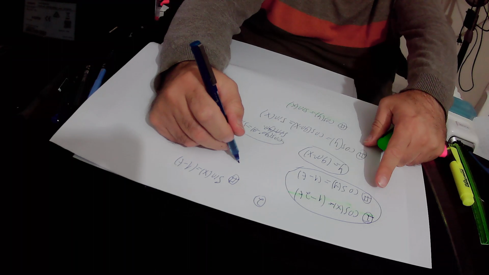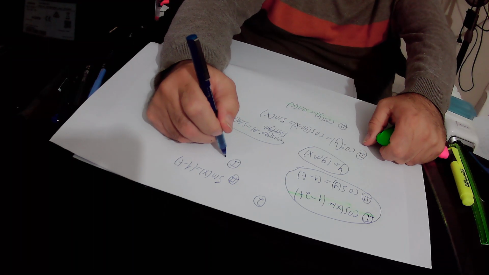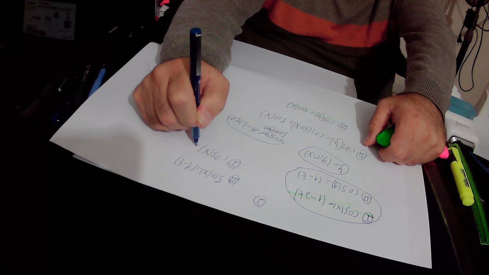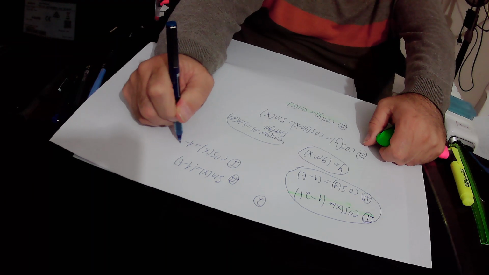And according to equation number 1, we have already found out that cosine x equals 1 minus 2t.